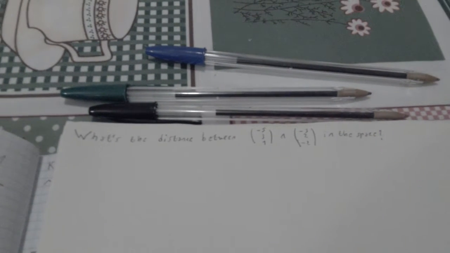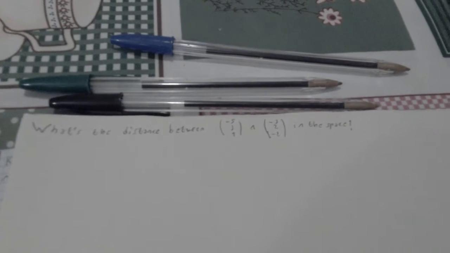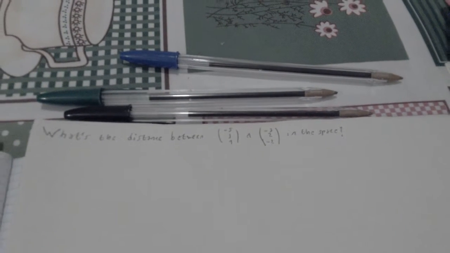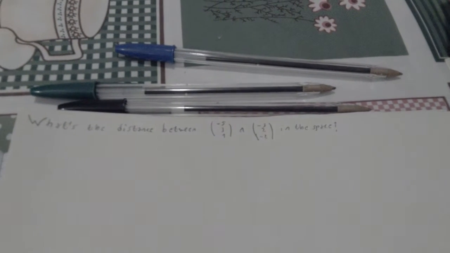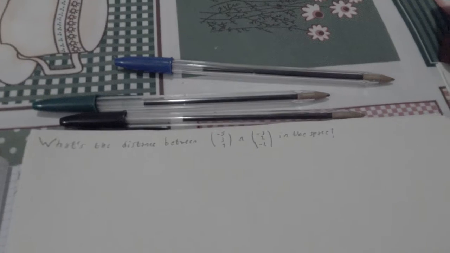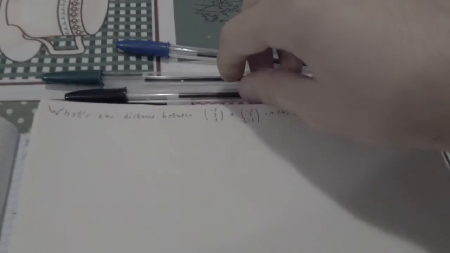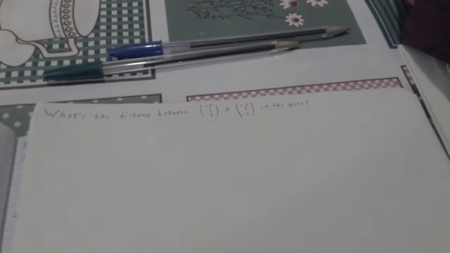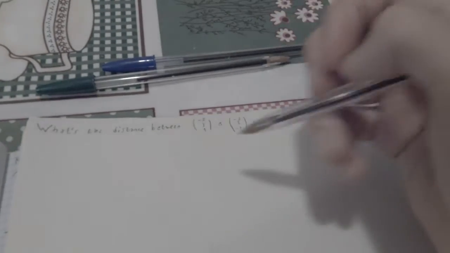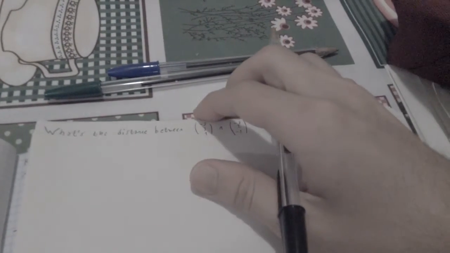How can we find the distance in space? Well, this is actually pretty easy. I mean, it really is. So, in order to find the distance between those two points, everything is going to become pretty crystal clear. We're going to take this one, which is the second one. Always start with the second one.